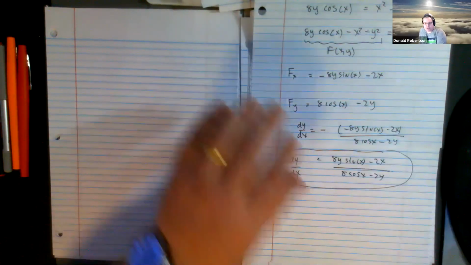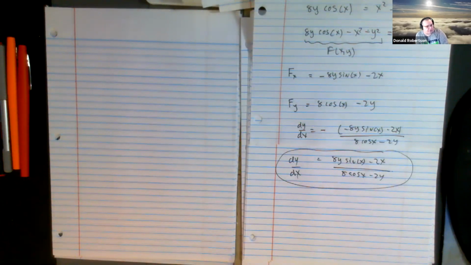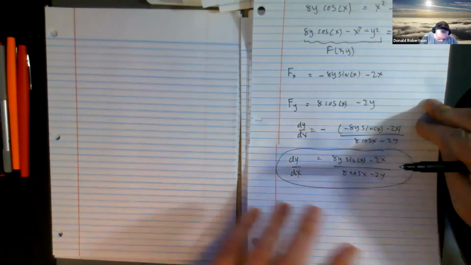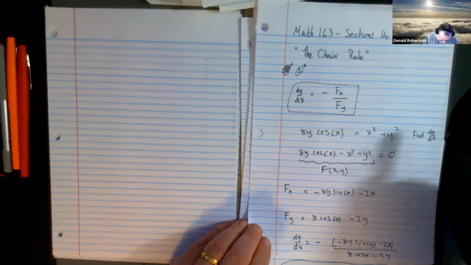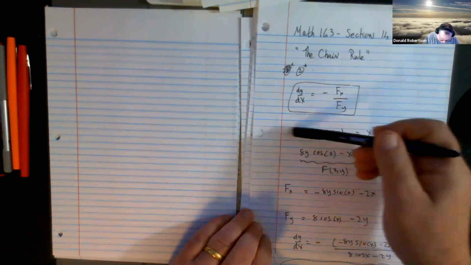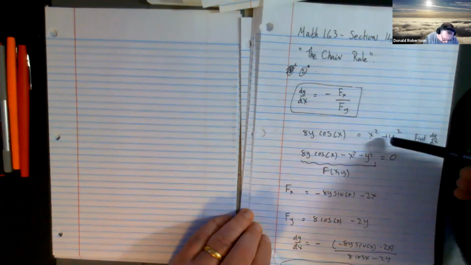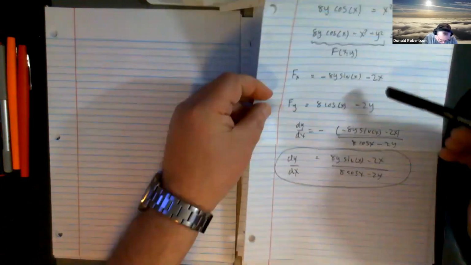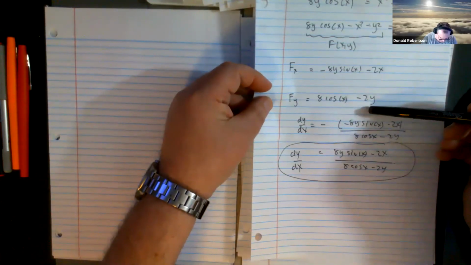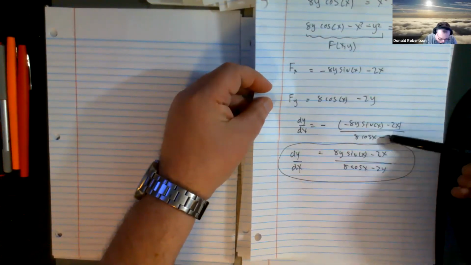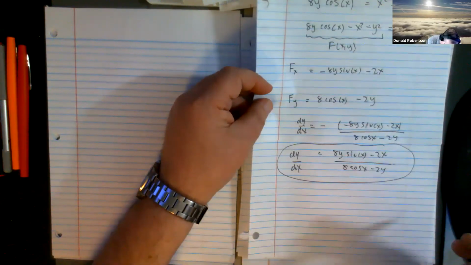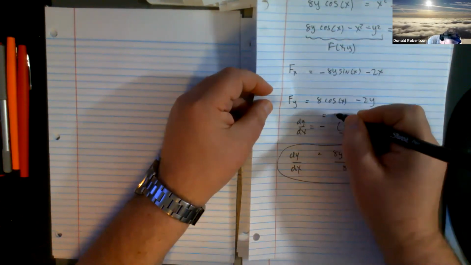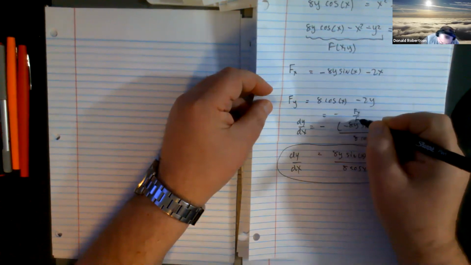Do you see how quick that was using partial differentiation? So what would have been a Calc 1 problem of finding the derivative dy by dx of quite a messy implicit function simply just became finding two relatively easy partial derivatives, dividing one by the other, and remembering the minus. So I've just been using minus this guy over that guy.